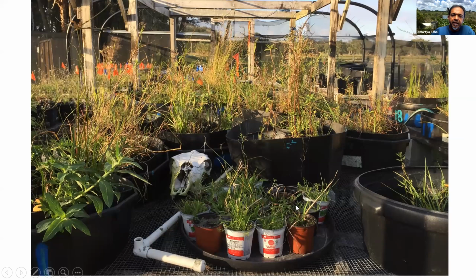So this is an example in our shade house. These are our water level lysimeters in the background, and these are our weighing lysimeters in the foreground.